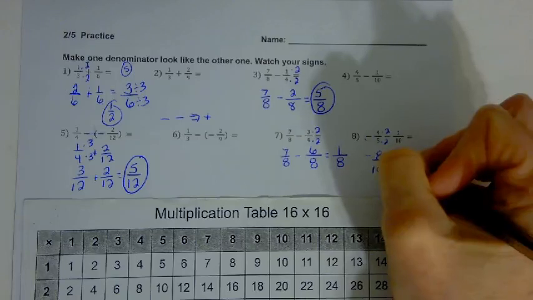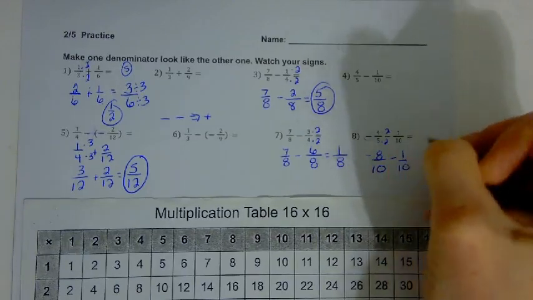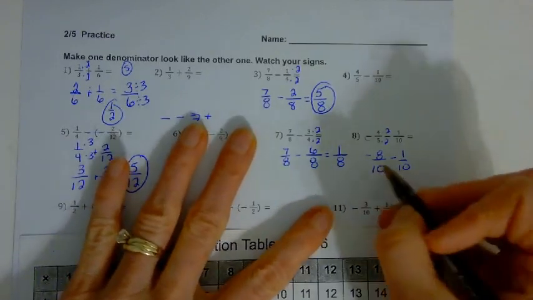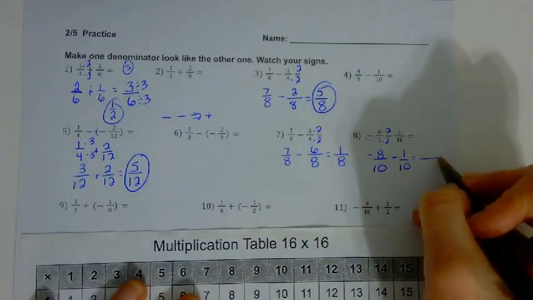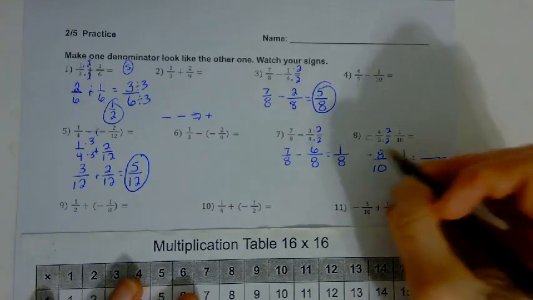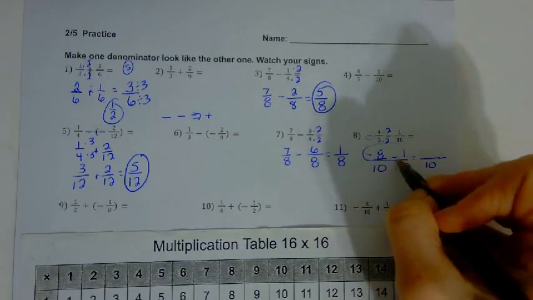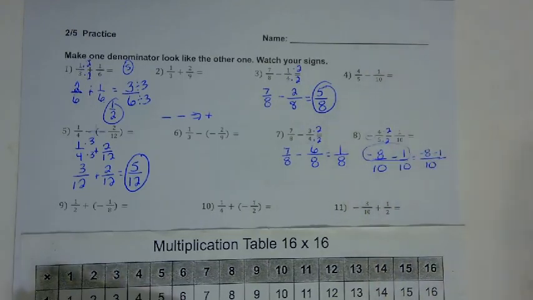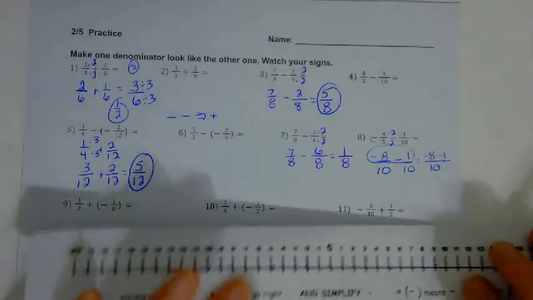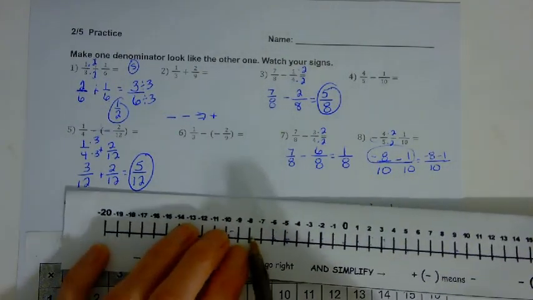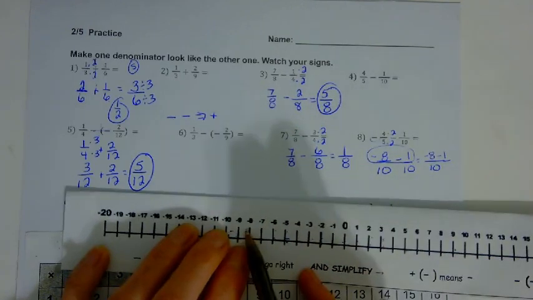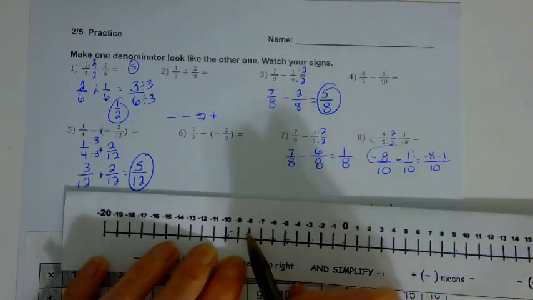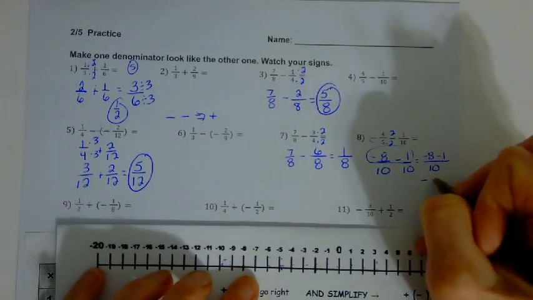And then we have minus 1/10. So we have negative 8 minus 1/10. Now, when we have the same denominator, remember that bottom is going to be the 10. And the numerator is going to be everything else, negative 8 minus 1. So you have to use your number line here, unless you know your rules. Start at negative 8 and minus 1. That means we go left to negative 9. So negative 8 minus 1 is negative 9 over 10.